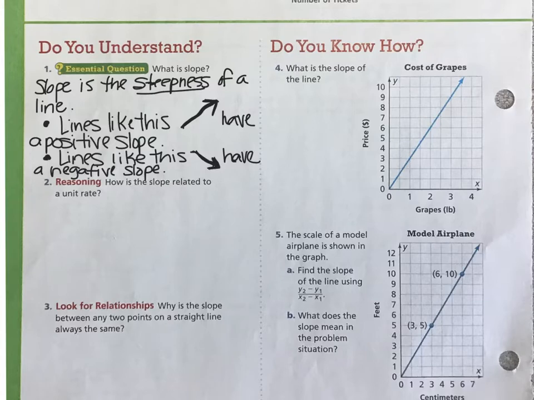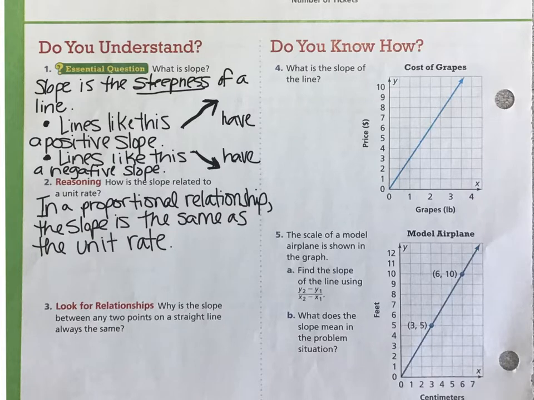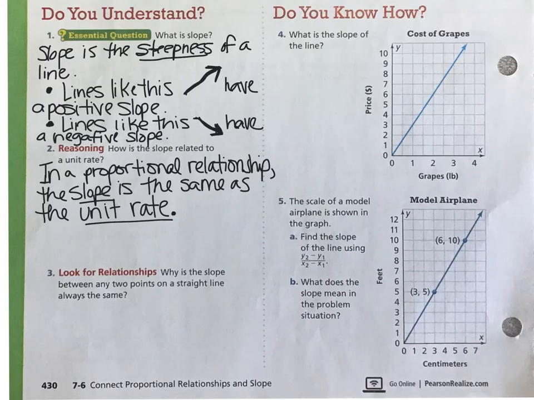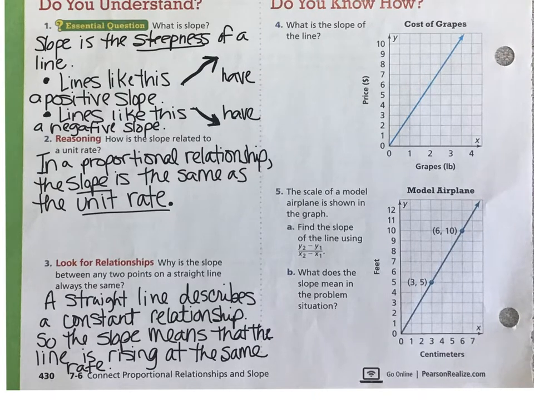Number 2, how is the slope related to unit rate? Well, you might recall that in a proportional relationship, the slope is the same as that unit rate. And again, this works for proportional relationships only. Number 3, why is the slope between any 2 points on a straight line always the same? Recall that a straight line describes a constant relationship. So the slope means that the line is rising or falling at that same rate. So therefore, the slope is going to be the same between any 2 points on that straight line.